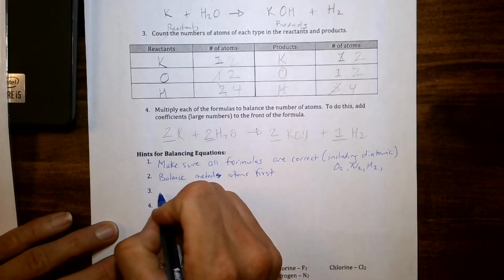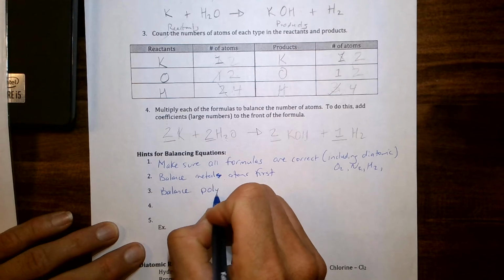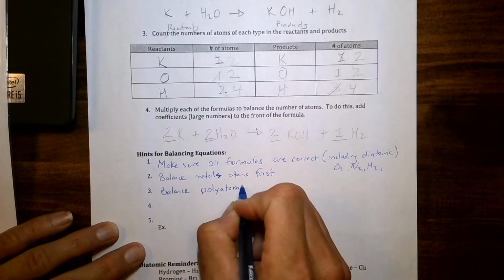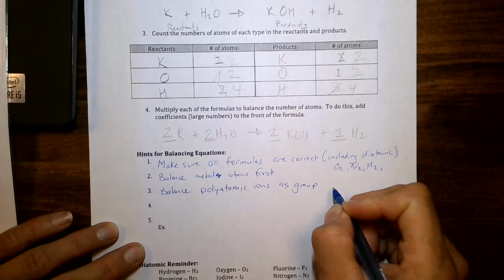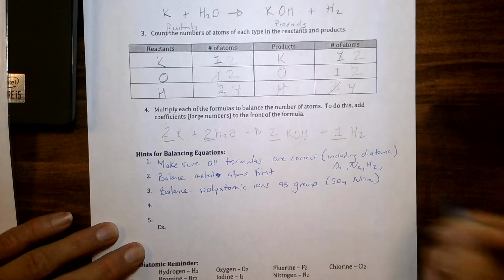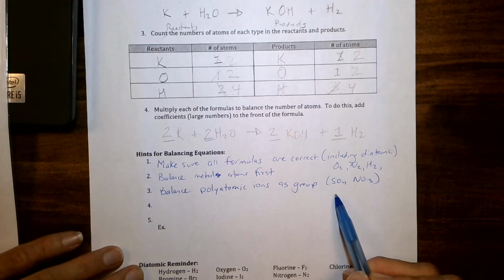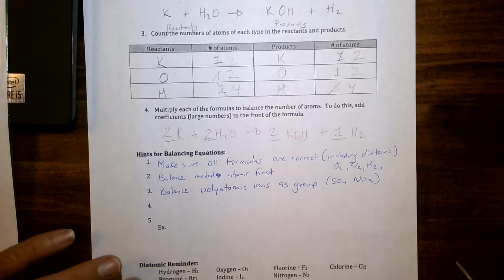Balance polyatomics as a group. You can't split them, right? So your sulfate, your nitrate, it's a whole, okay? You can't stick a subscript in there and change it.